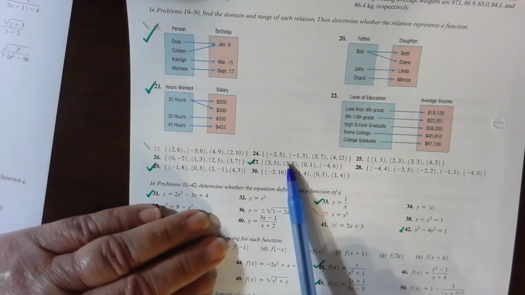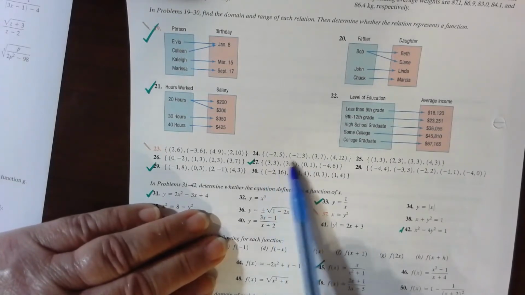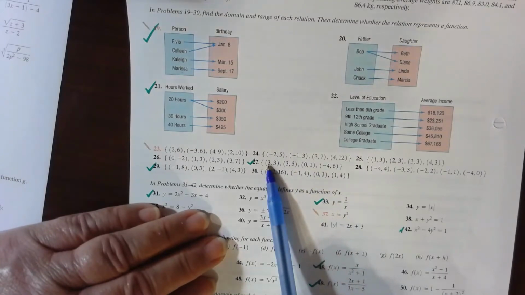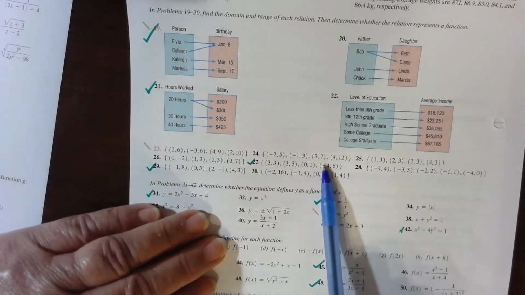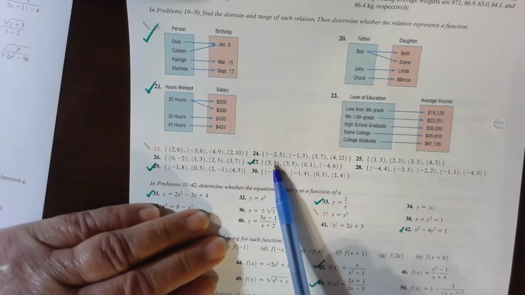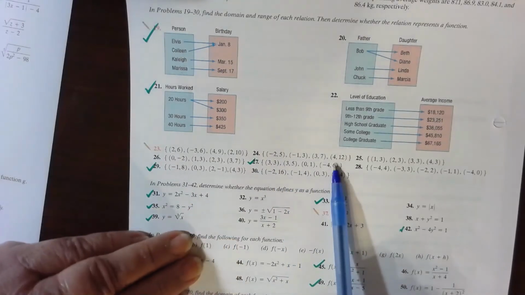If the x value is repeated with two different y values, it is not a function. So not a function. The domain you could still do 3, 0, and -4. You don't need to repeat the numbers. And then the range would be 3, 5, 1, and 6.